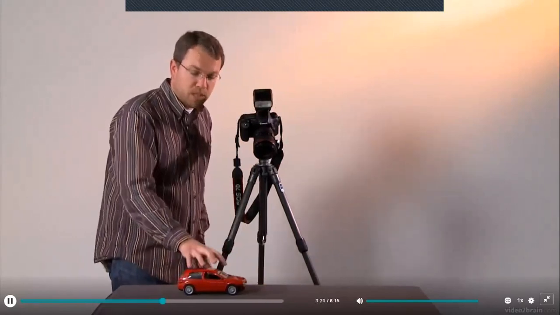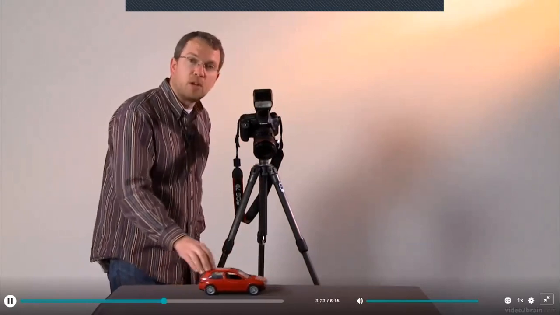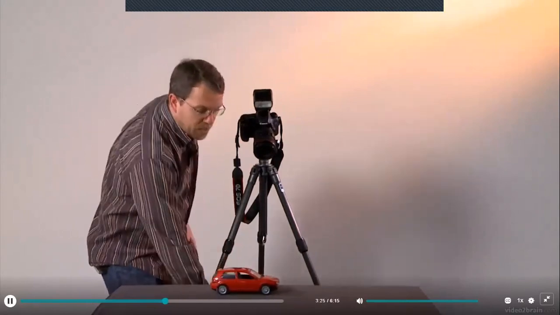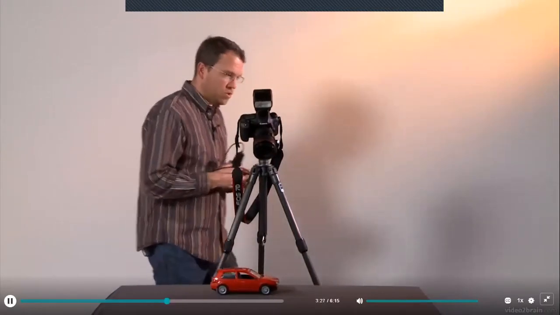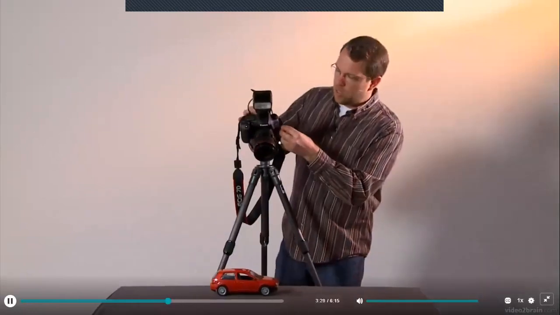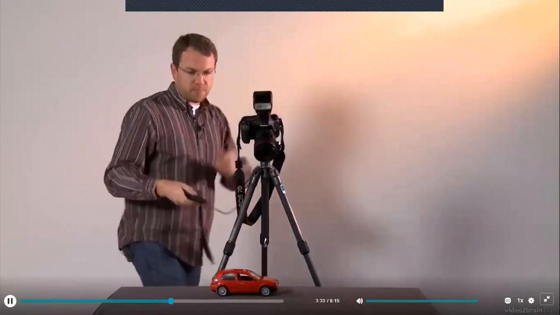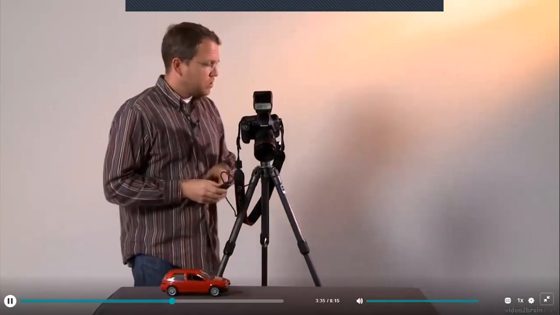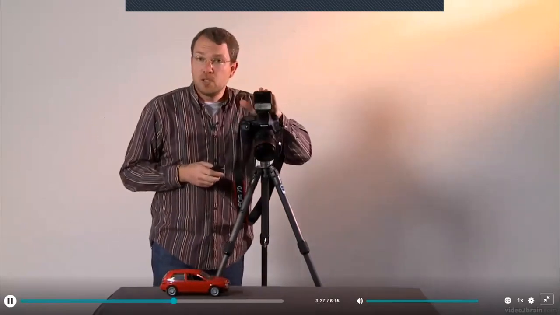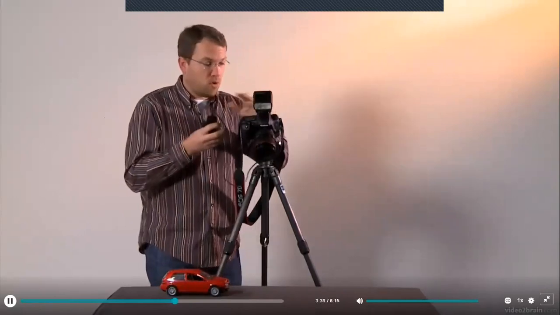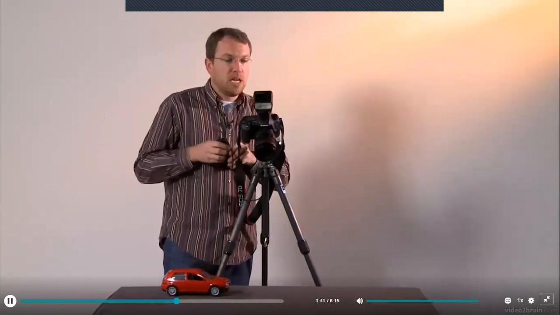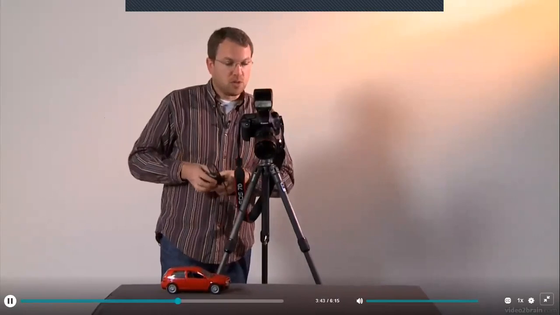The subject itself will be in sharp focus for part of the frame, but then I'll be able to see the blur motion. Now, to make this a little easier, I'm going to use a cable release. So I'll go ahead and plug the cable release into the camera here. And I'll get the car positioned. I'm still using a -1 stop exposure compensation. I've already figured out for this particular scene that that will produce a more pleasing result.